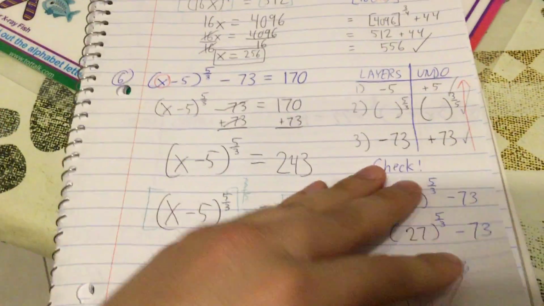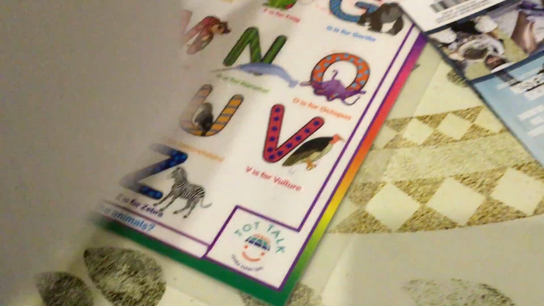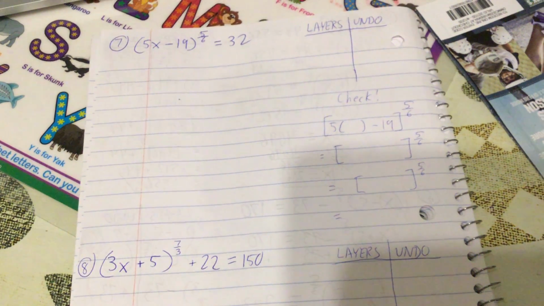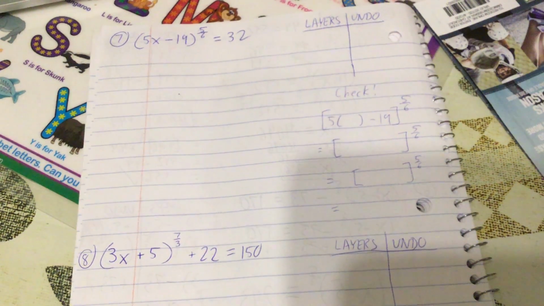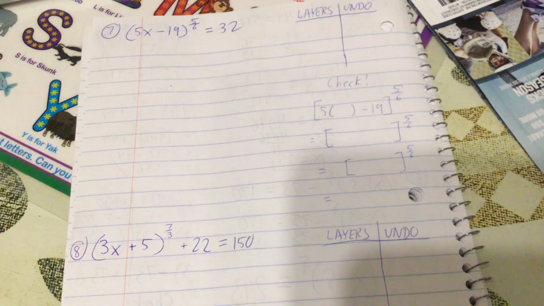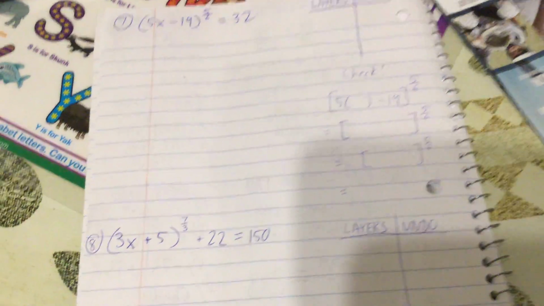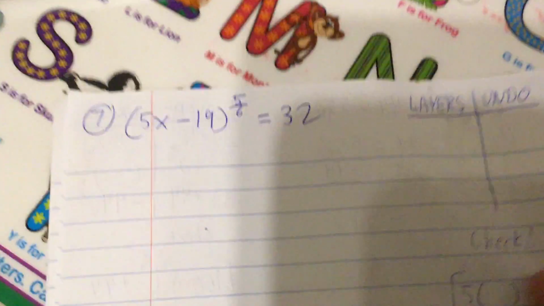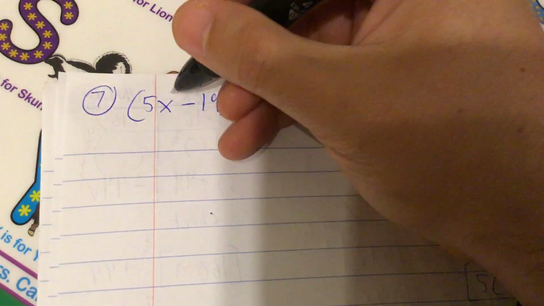Okay. Two more problems, and then we'll call it a day. Yeah, they're big. See if you can do these problems independently. Okay, so let's take a look at problem number 7. Got my target on x.